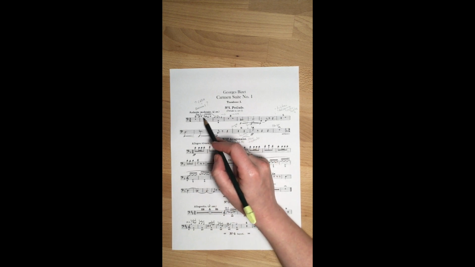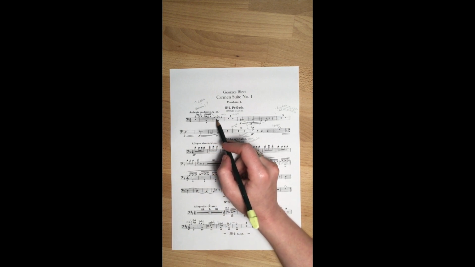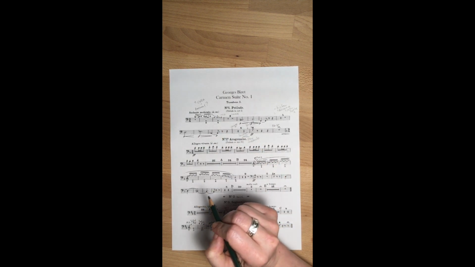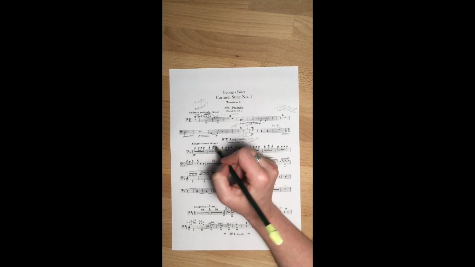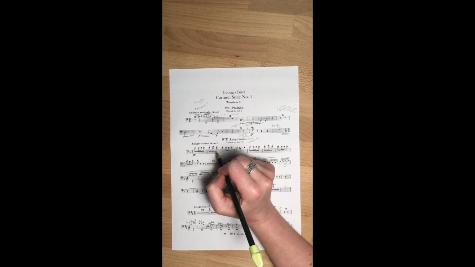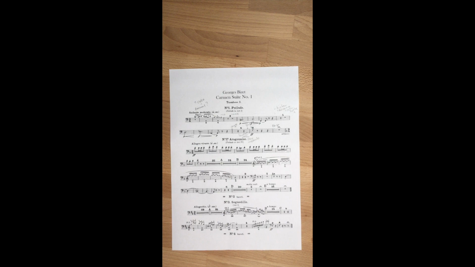After this, dee-da-da-dee-dum, there's something that happens here. I'm going to try and write in the melody, in the rhythm of that, in over my part, and also see if I can work out what instruments are playing. So let's go back to the beginning.